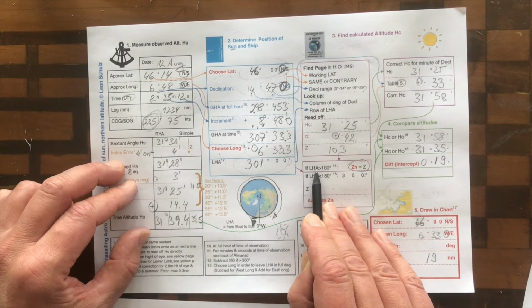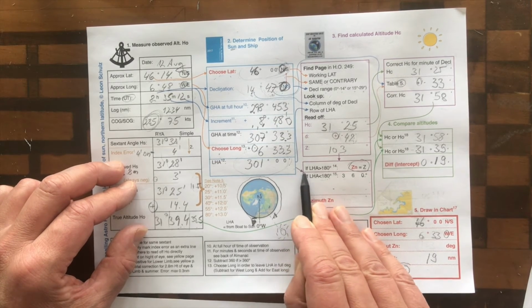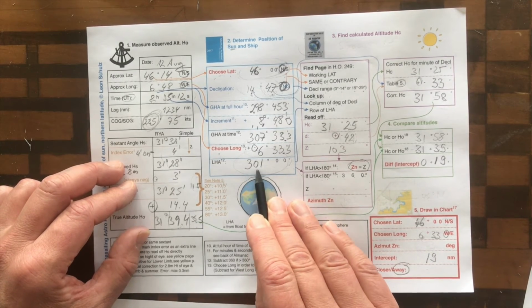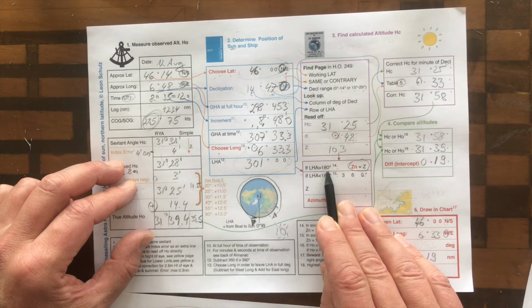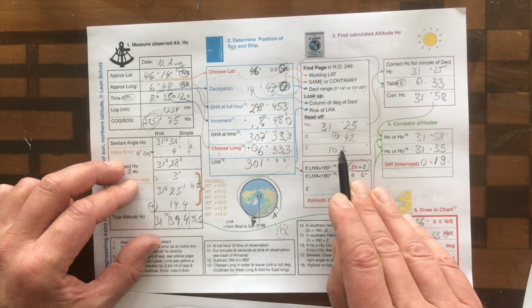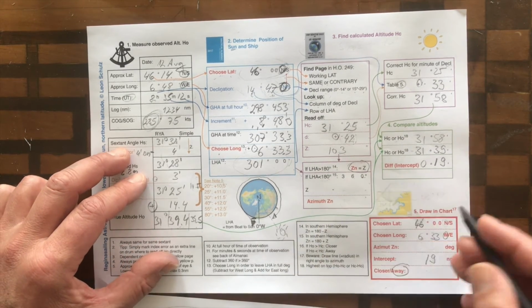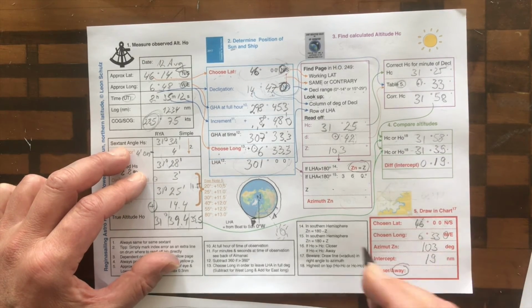So how do you know what the local hour angle is? Here you have this purple little arrow. You can see 301 degrees. That's greater than 180 degrees, so Zn is the same as Z. You can write it down here, 103.